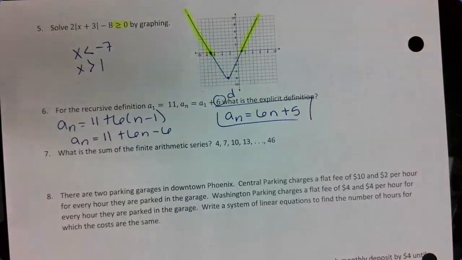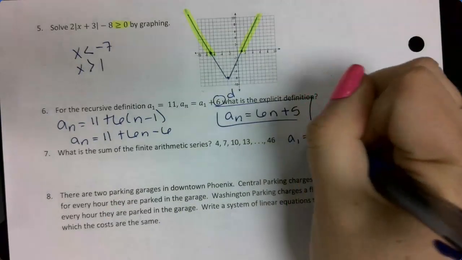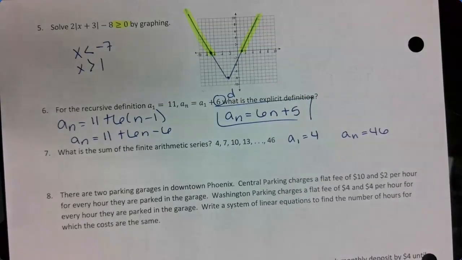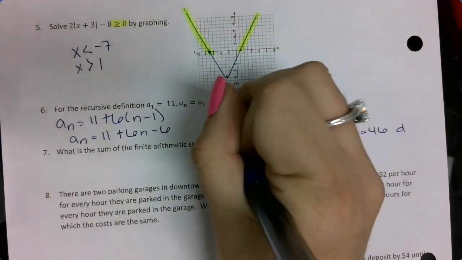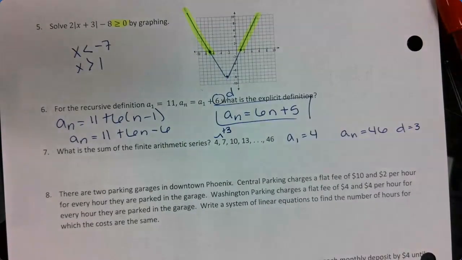This one wants me to find the sum of a finite arithmetic series. I know my first term is 4. And I know my last term is 46. However, I do not know how many total terms there are. So I'm going to go find my common difference. To go from 4 to 7, I add 3. So I have enough information to plug into my explicit formula. I'm going to do that to figure out how many total terms I have, and then there's one more step.